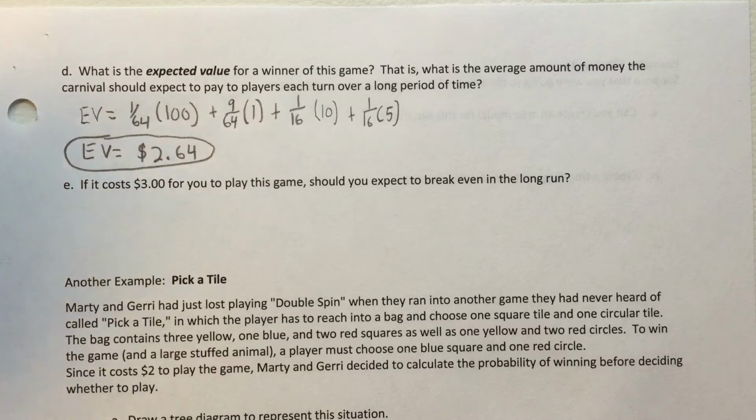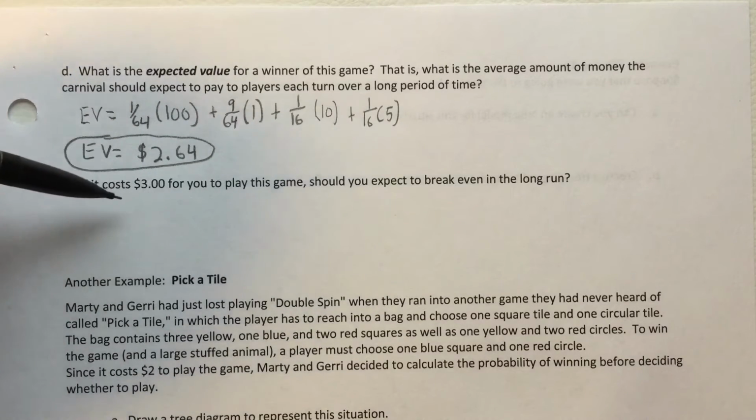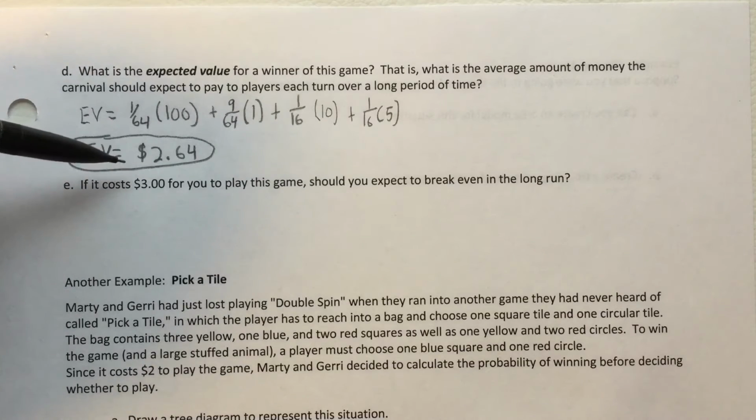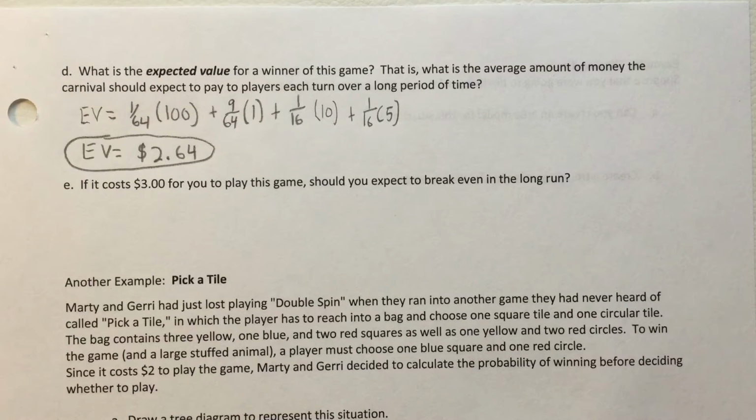And then part E says, if it costs $3 to play the game, should you expect to break even in the long run? So if I play this hundreds or thousands of times, and it's costing me $3 every time I play it, but I'm only averaging $2.64 winning back each time, then no, I'm not going to be winning money over a long period of time.